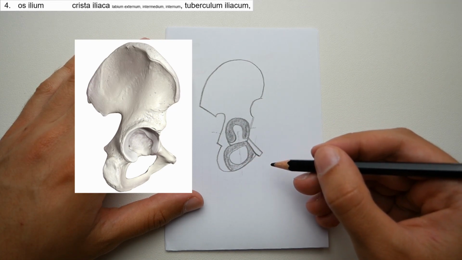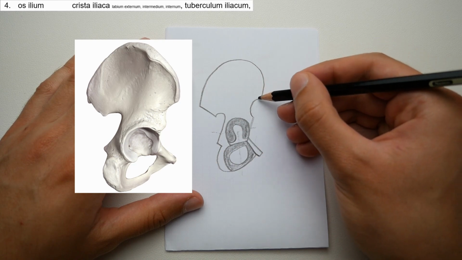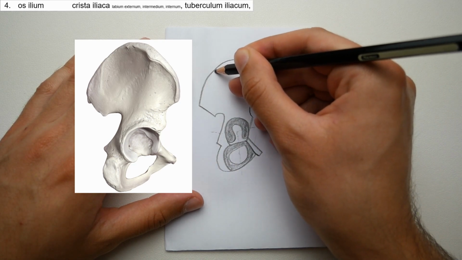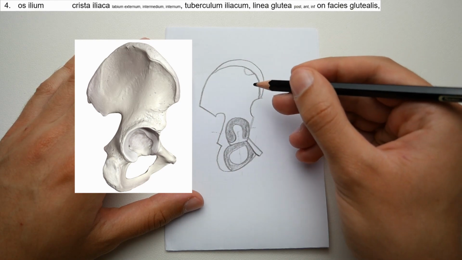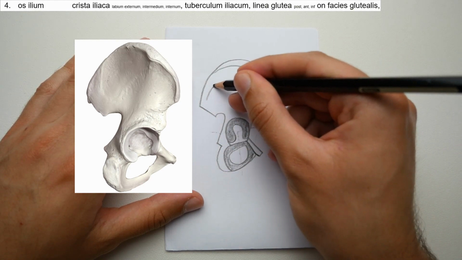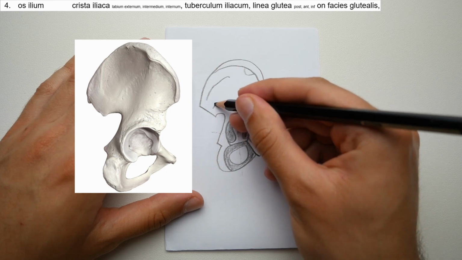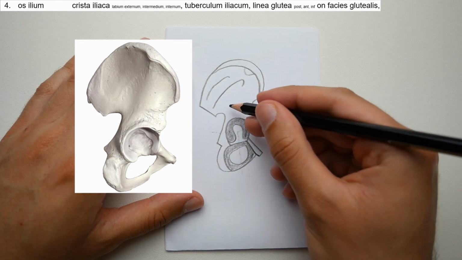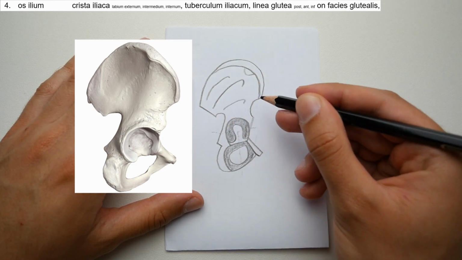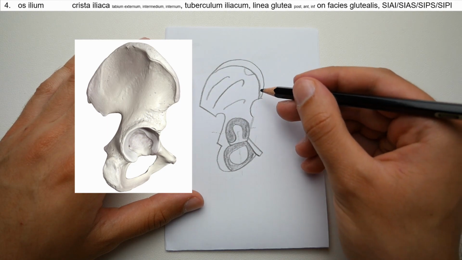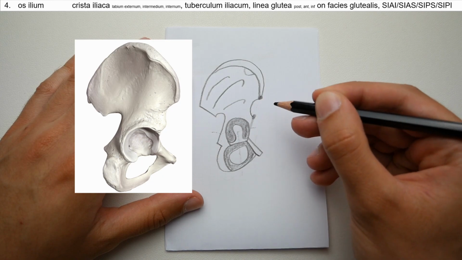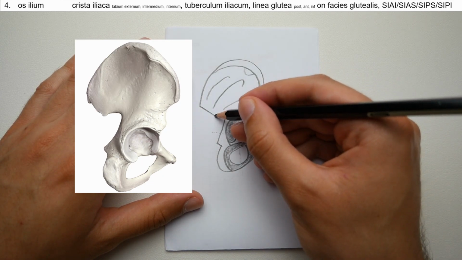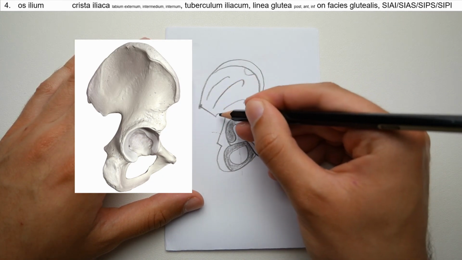The structures on the os ilium are crista iliaca, tuberculum iliacum, on the facies glutealis, linea glutea posterior, anterior, and inferior, as well as spina anterior superior and inferior, and spina posterior superior and inferior.